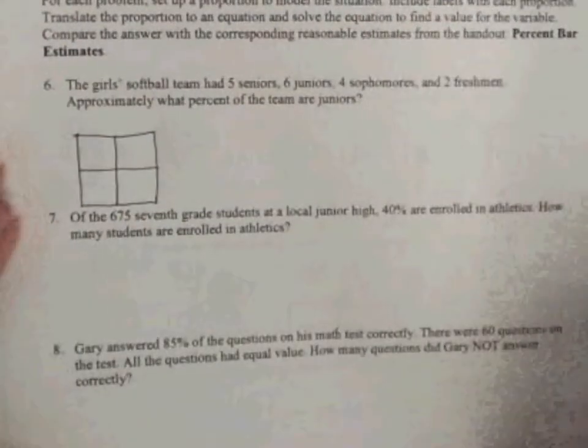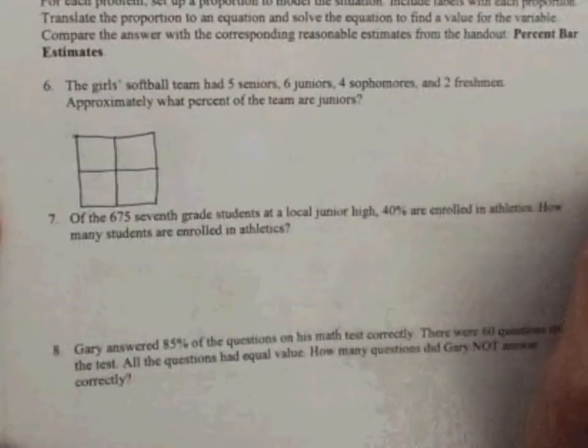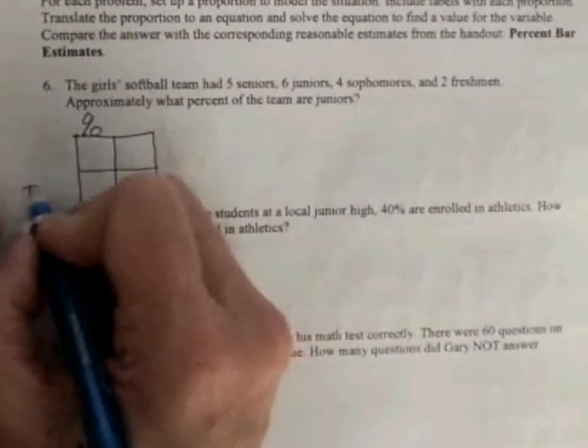This makes a lot more sense to me. This makes a lot more sense than just writing down random numbers. It's amazing when you know how to do it. I couldn't figure out how to do that.